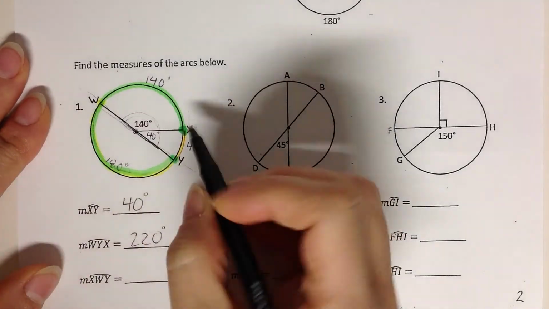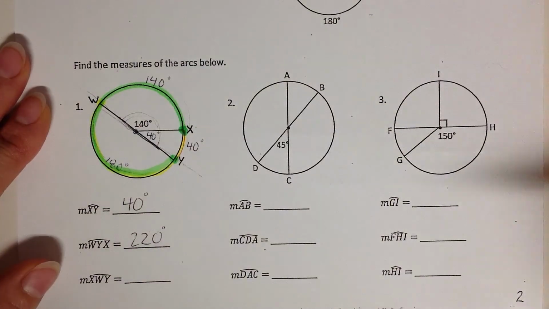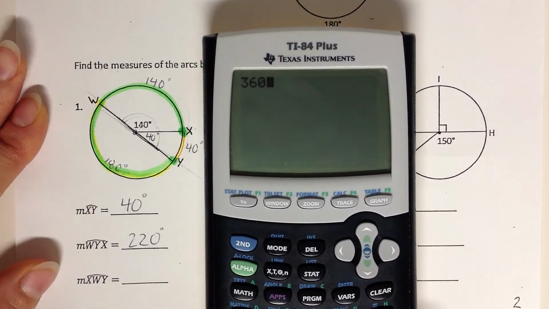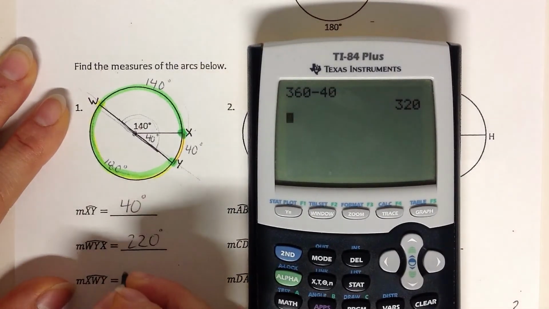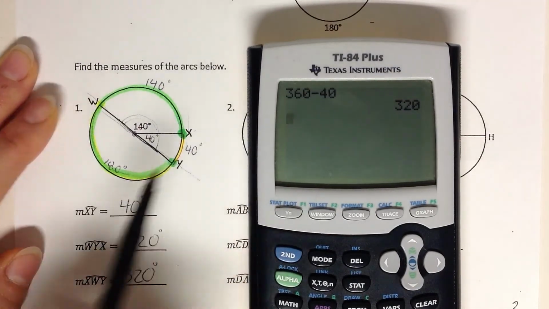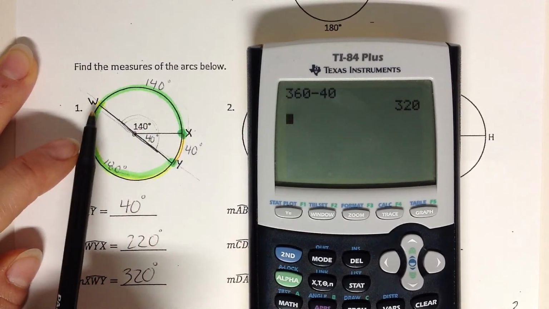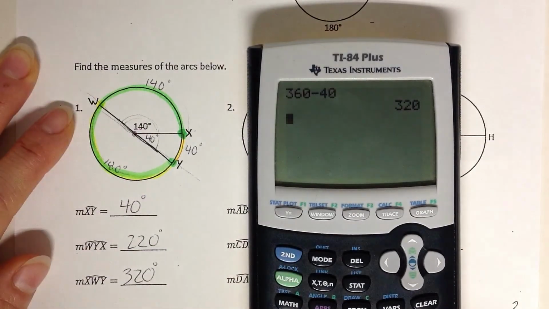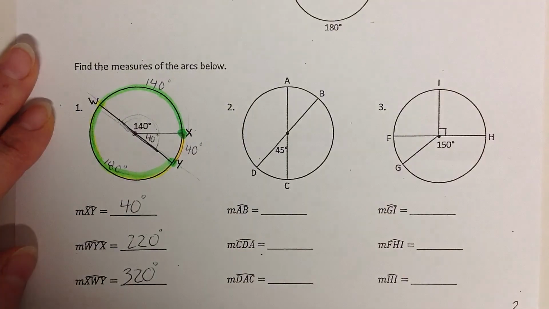Okay, where am I over here? This big one. So again, I can do subtraction because I know the rest of the circle is 40. So I could do this by doing 360 minus 40. But I can also add, because I had the two pieces, right? 140 and the semicircle 180. So I could do it this way. I'm going to get the same answer. Okay? Go try the next two.